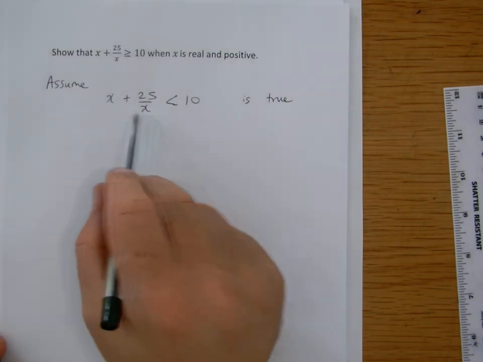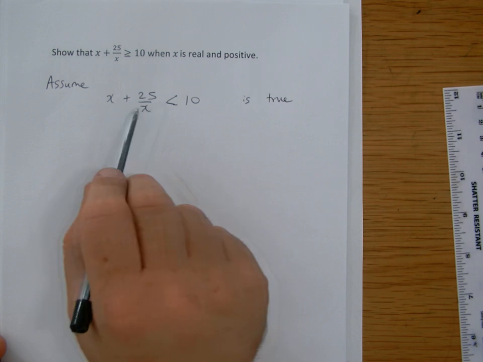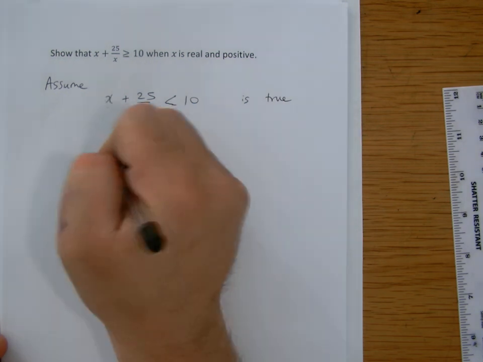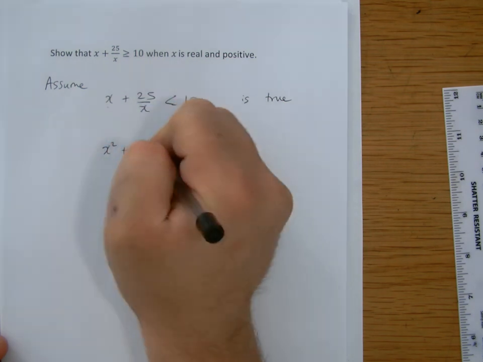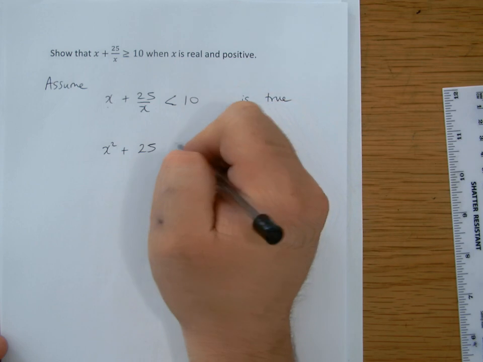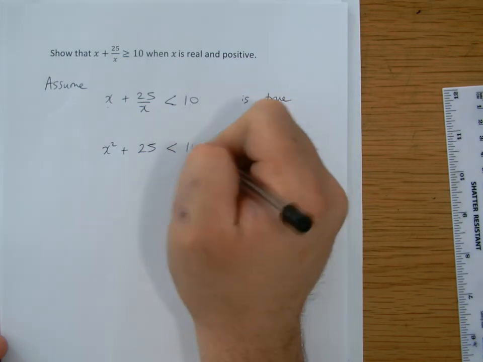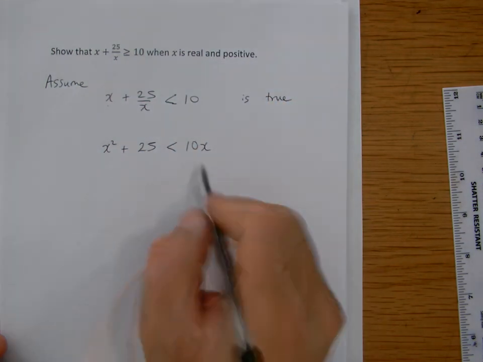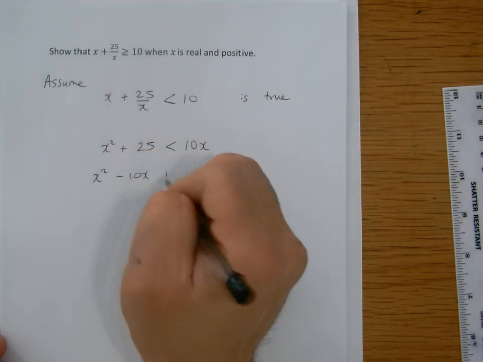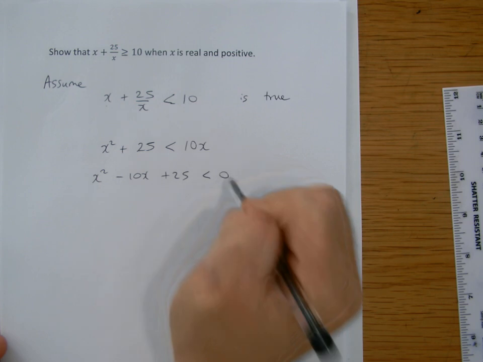So what we can do here is a little bit of algebra. We can multiply through by x, everything. So that becomes x squared. That becomes 25 because when I times that by x, the x's will cancel. And I times that by x, so I get 10x there. Take this over to the side, so I get x squared minus 10x plus 25 is less than 0.